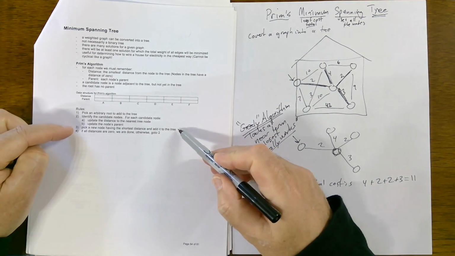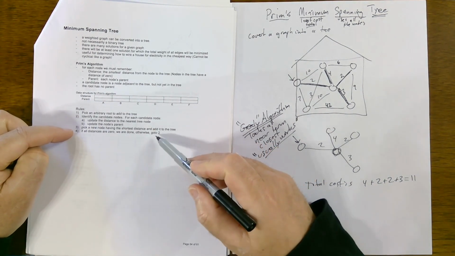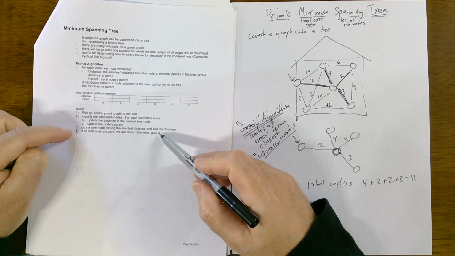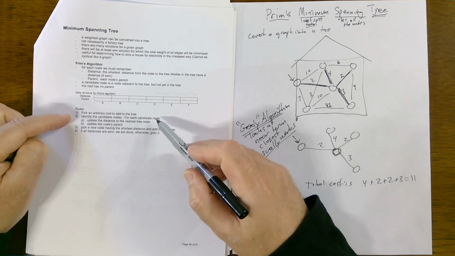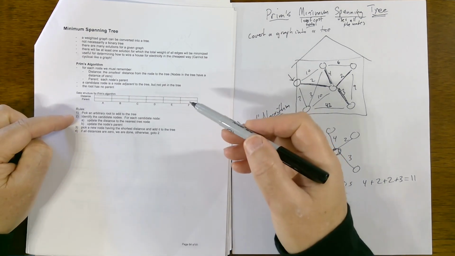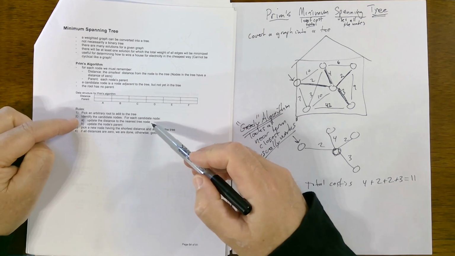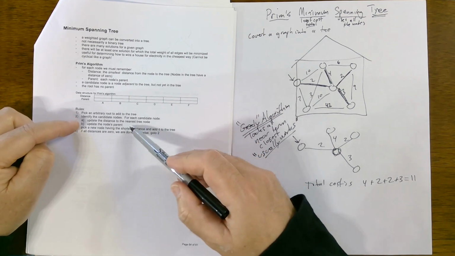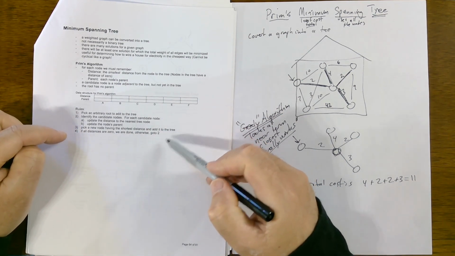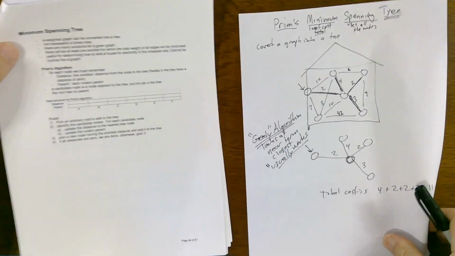So you pick the closest guy and add him to the tree, and then if all the distances are 0, you're done. That means everybody's in the tree. Otherwise, you go back to step 2, which means you identify a new set of candidates, mark how far they are from the tree, mark who their parent would be, choose the closest one, and you just repeat in that fashion. Okay, so let me work one.